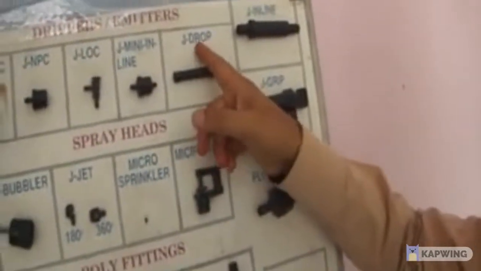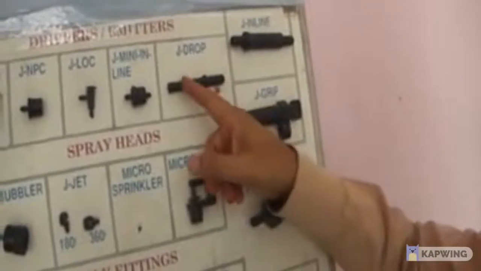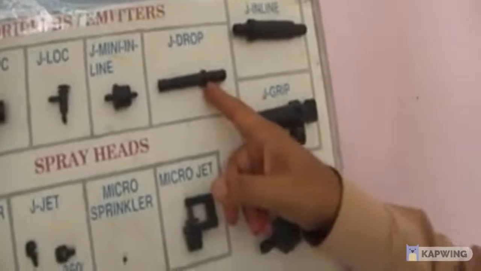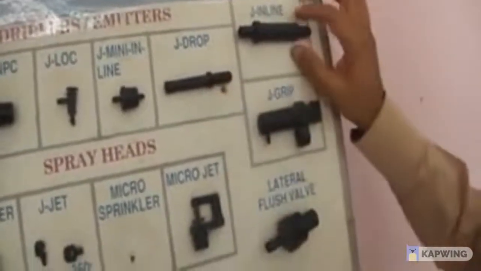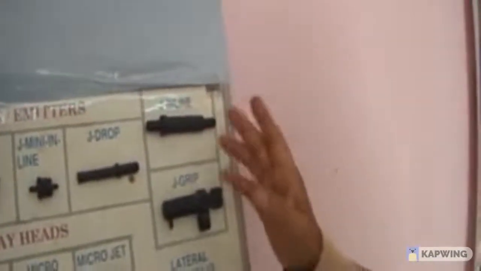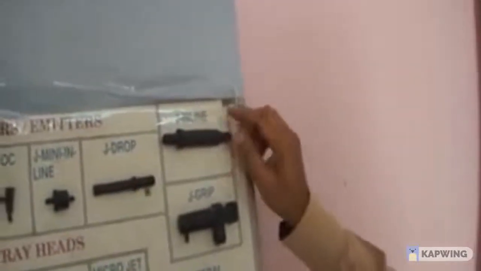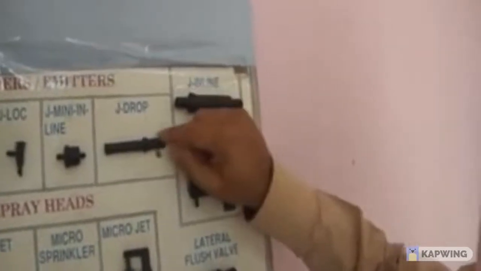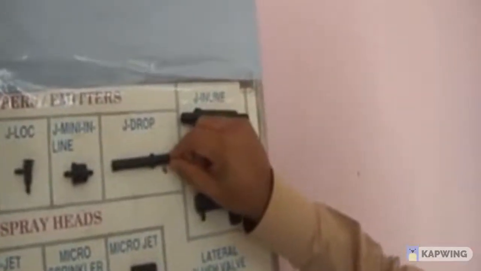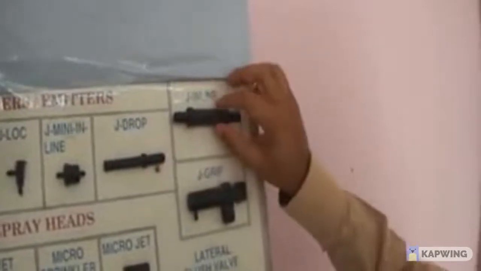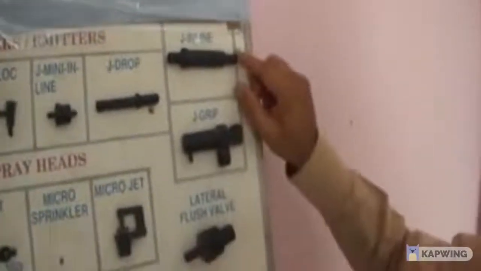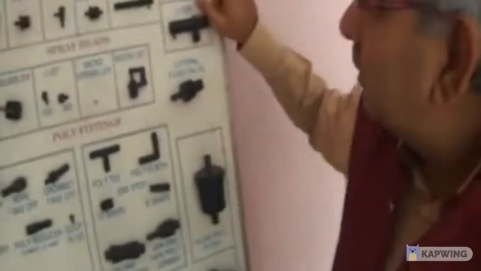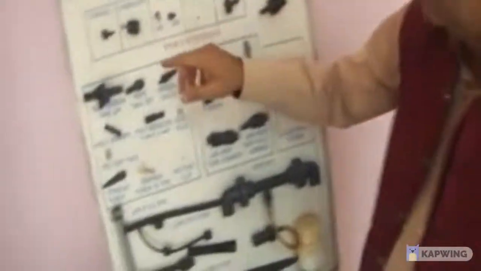Again the water comes through the zigzag path, inline kind of dripper only, and then water will come out drop by drop. One has to cut the pipeline, and conceptually a similar kind of thing has been made. This has to be inserted at the time of manufacturing. Here the pipe has to be cut and then joined. The lateral pipe has to be joined from both ends. So that will become your inline kind of dripper.